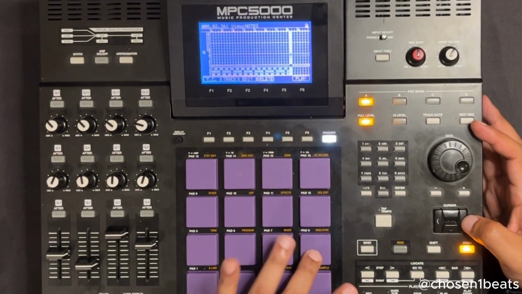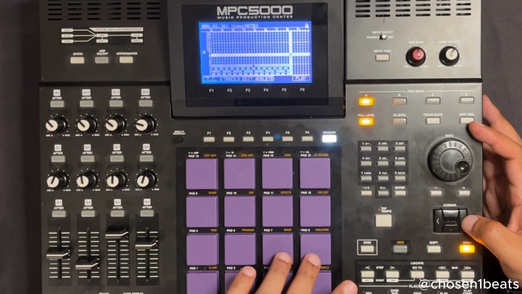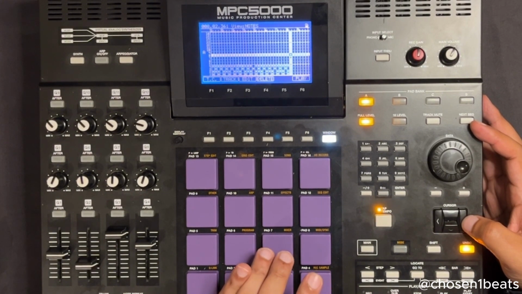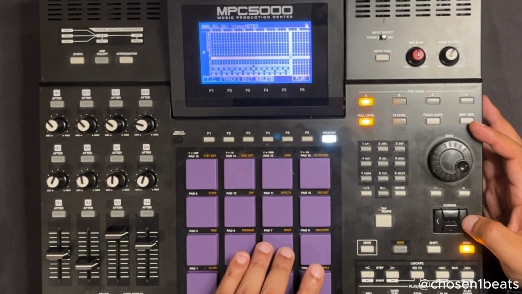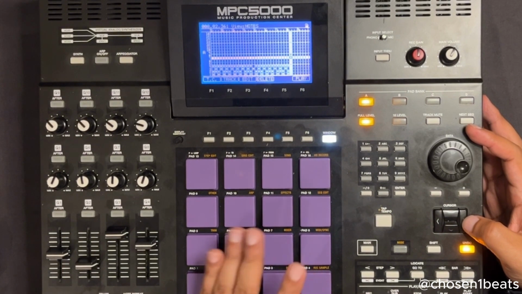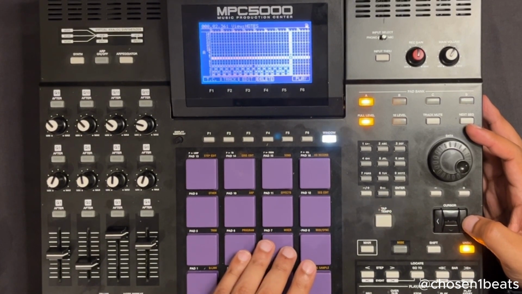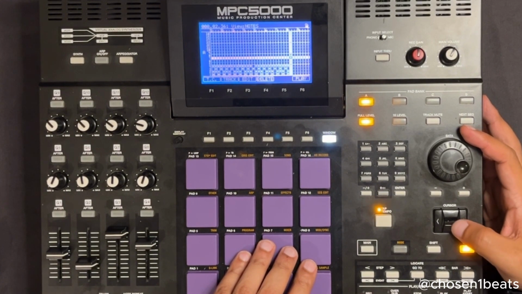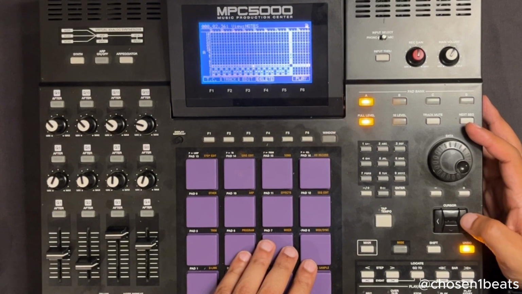I got that wind chime sound, and then I got this snare that I copied from this pad to this pad, and I turned up the delay on it, because at the end, like I said, I wanted something different, just something to mark the end of the 8-bar loop. So that's what it did.